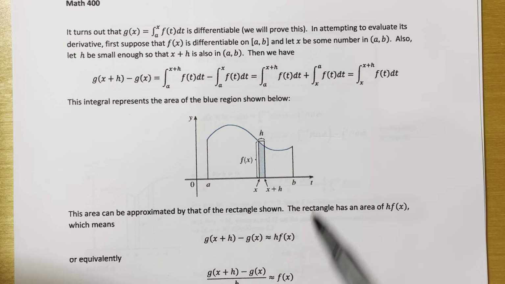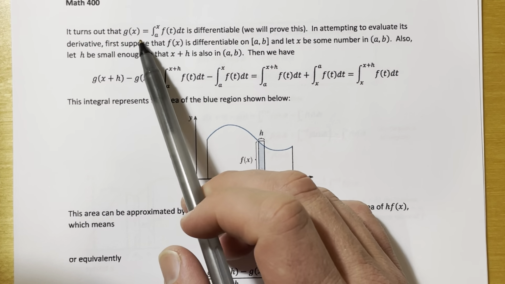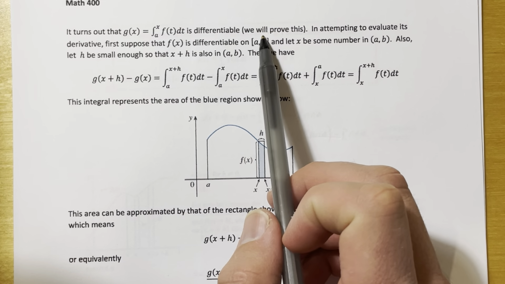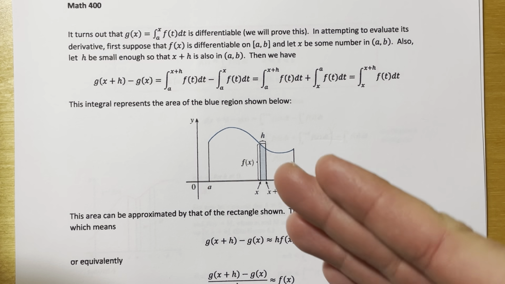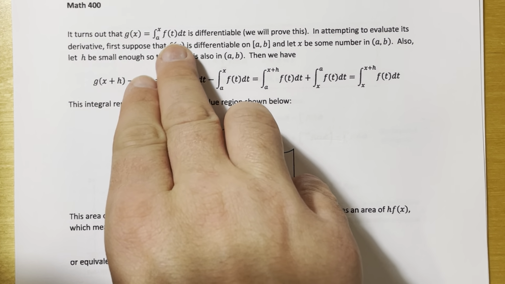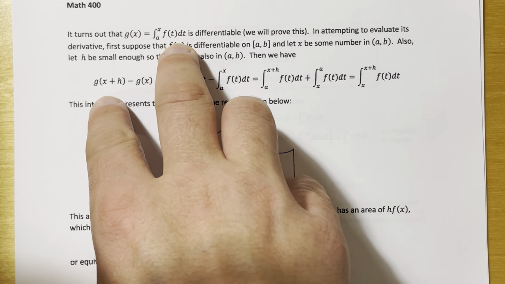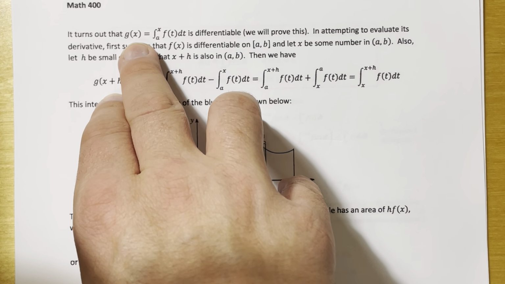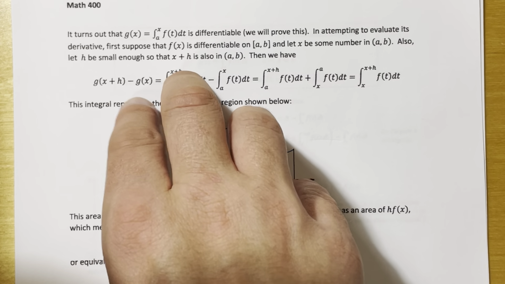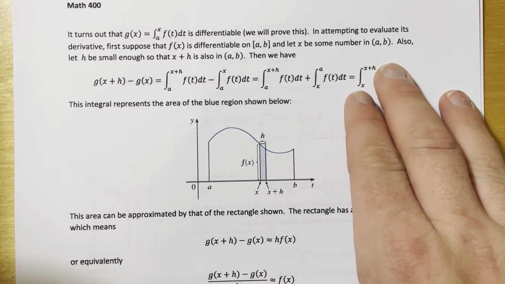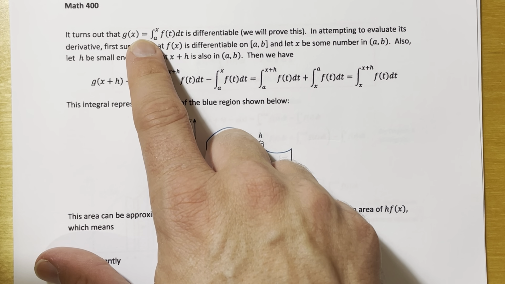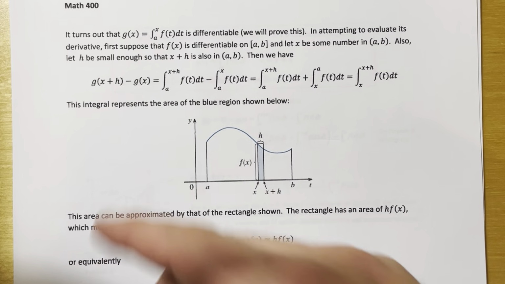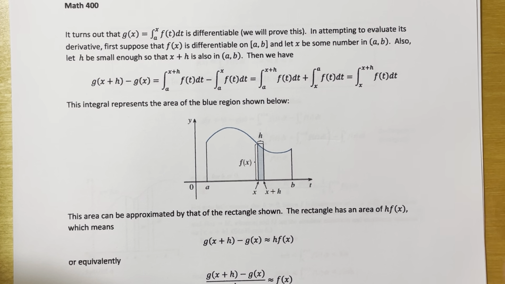So here's where we're starting to build on that concept. Now, we're going to prove this when we get to the fundamental theorem of calculus, but it turns out that if you have an integral defined function like what we've defined, g of x, if f of x is a continuous function, then the function g of x will end up being differentiable. And that's the first step in proceeding with what we're going to do here. Now, if we know that it's differentiable, it's reasonable to want to find what its derivative would look like. So how do you find derivatives? We start with a difference quotient.